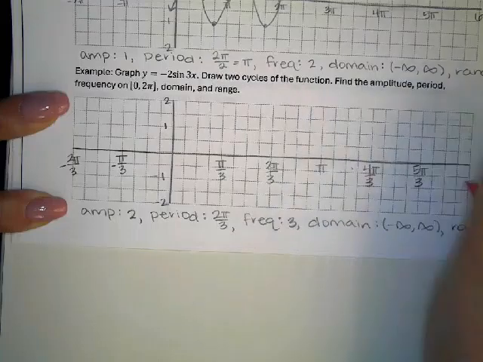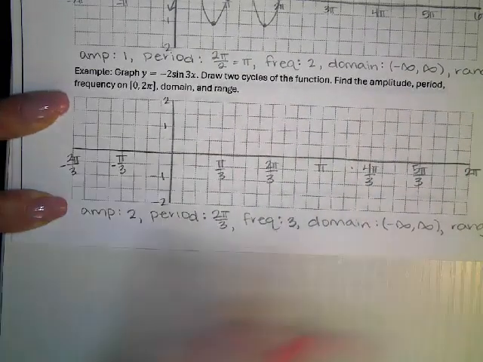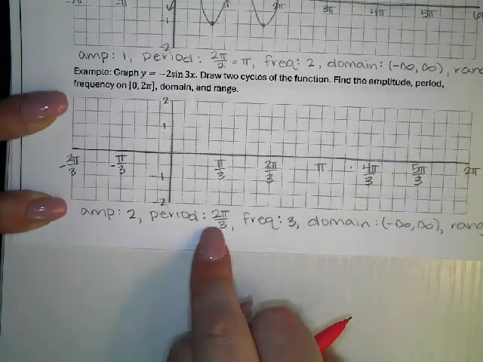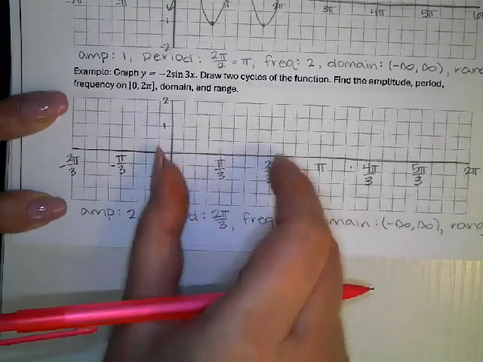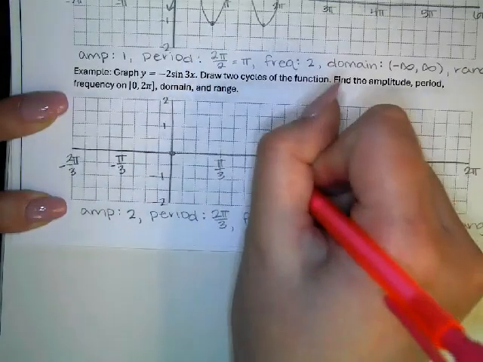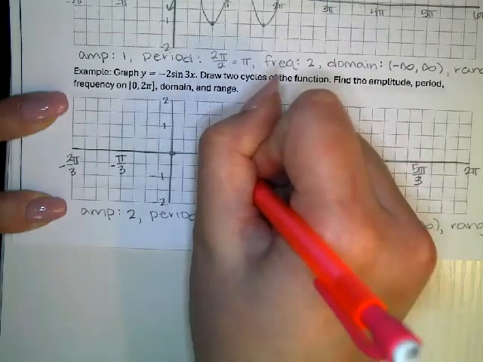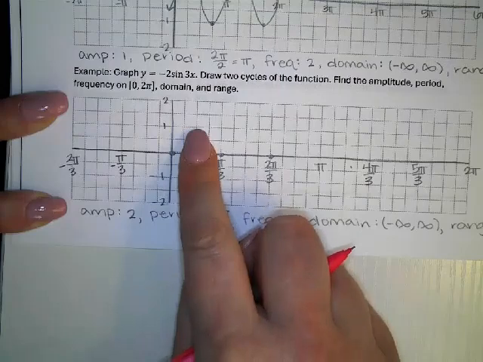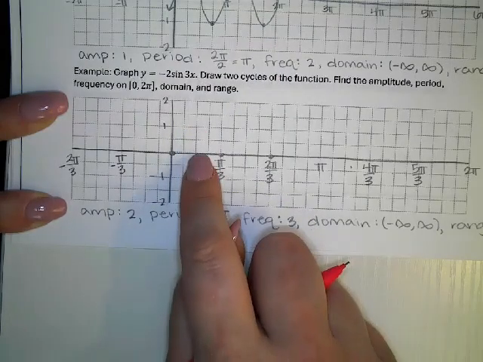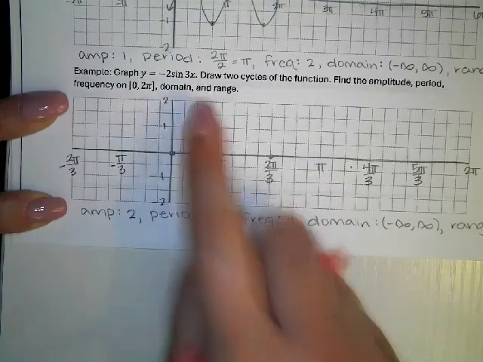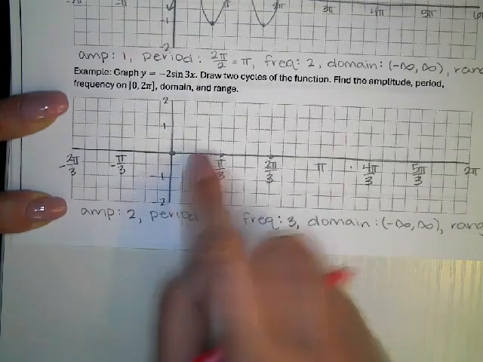Okay, so to draw this graph, I start at 0 and end at 0 for the period. So start at 0, end at 0, and I hit 0 in the middle. Normally between the first two, we go up to 1. That's normal. Now with this one, we have an amplitude of 2. So the amplitude of 2 would tell us to go up to 2 instead of up to 1, except this graph is upside down. So between the first 2 points, I'm going to go down, and I'm going to go to 2 because the amplitude is 2.